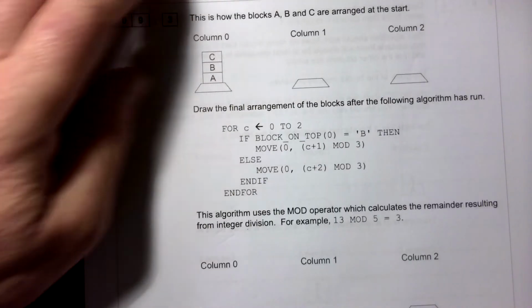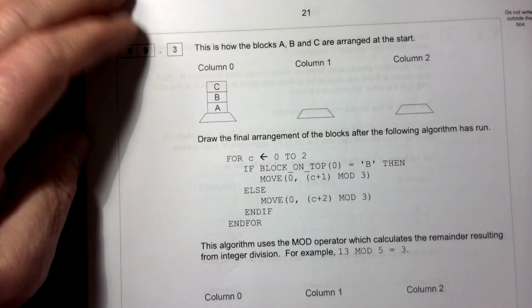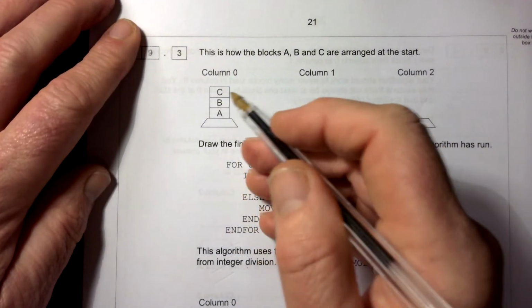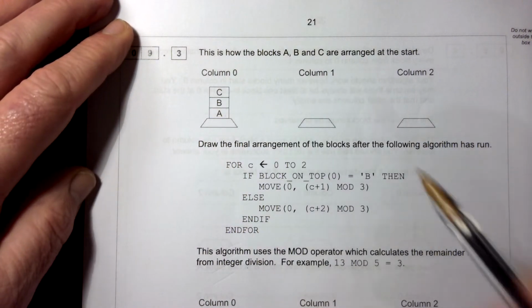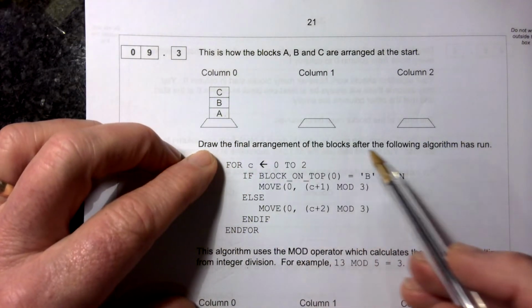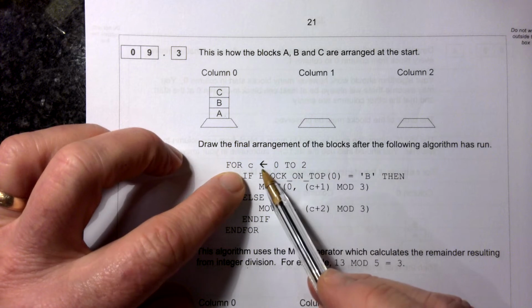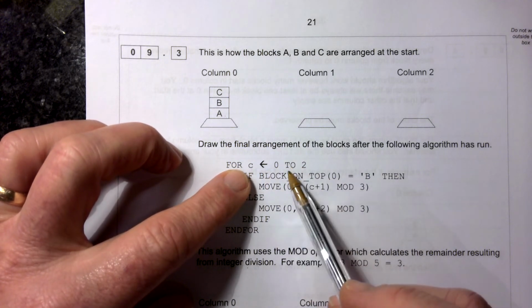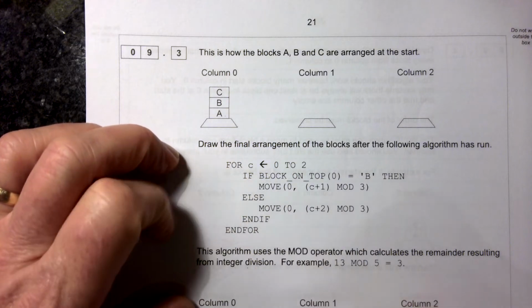Last one. Now this is where life gets a little bit more complicated. So we start with CBA again. Draw the final arrangement of blocks. For C is from 0 to 2. In other words, C starts at 0, then it goes to 1, then it goes to 2. Definite iteration.